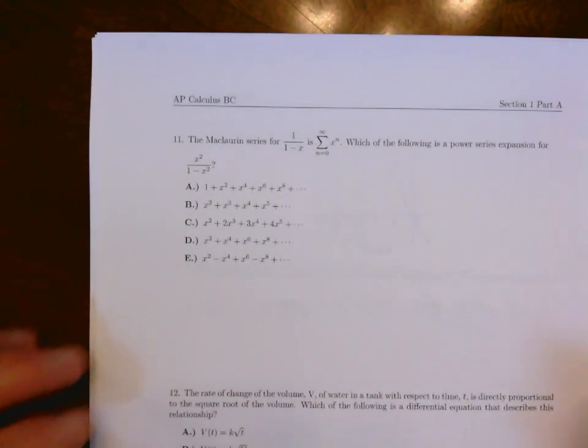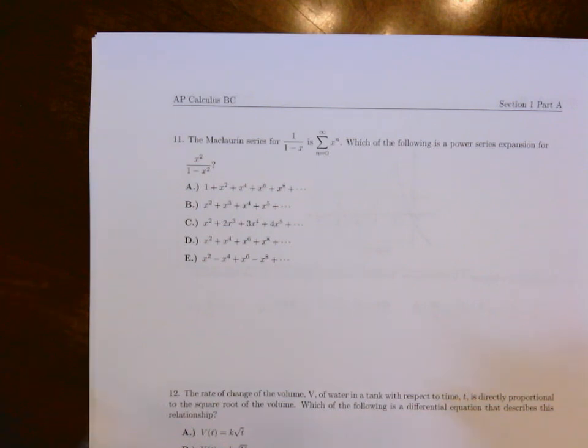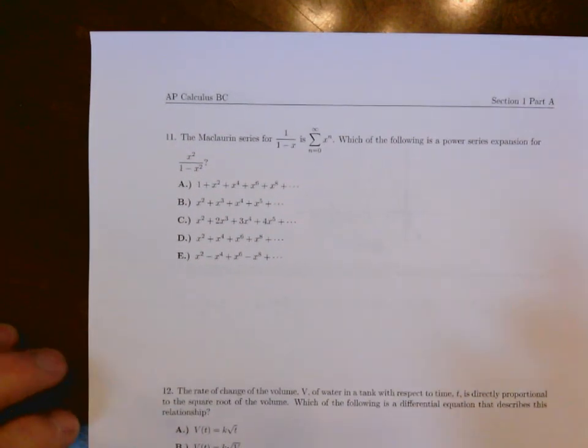Okay, hi everybody. So today I'm going to be going through 11 through 20 of the purple test in the BC review binder. Okay, so here we go.